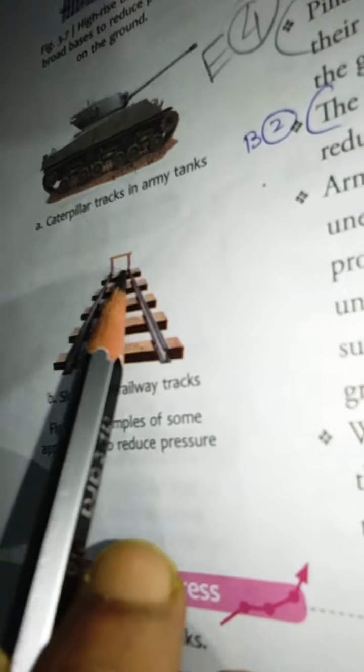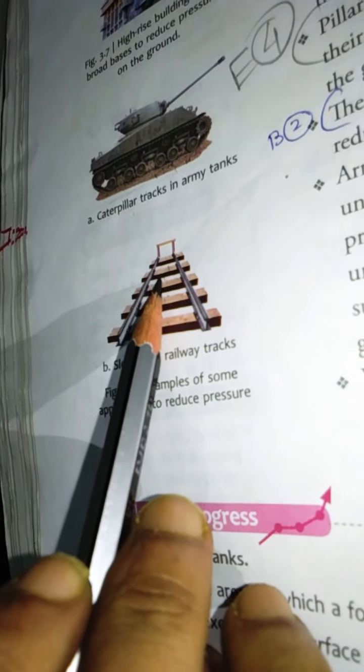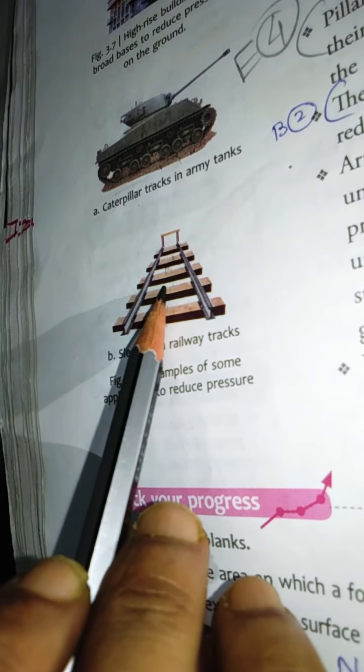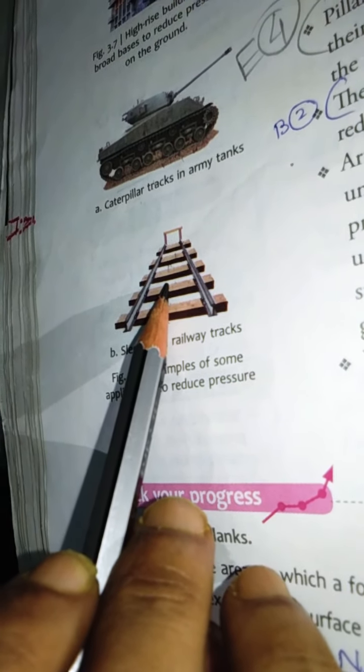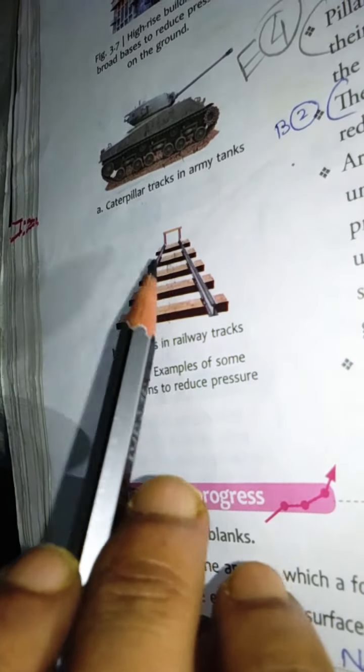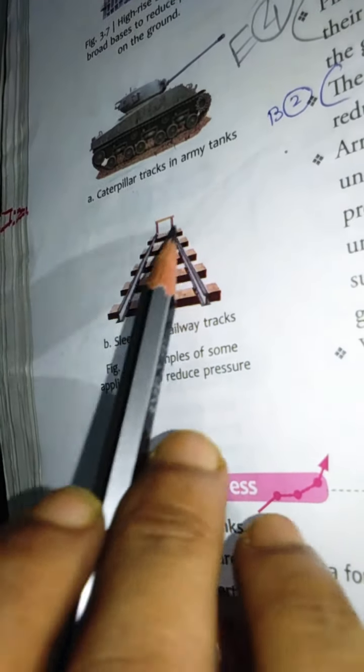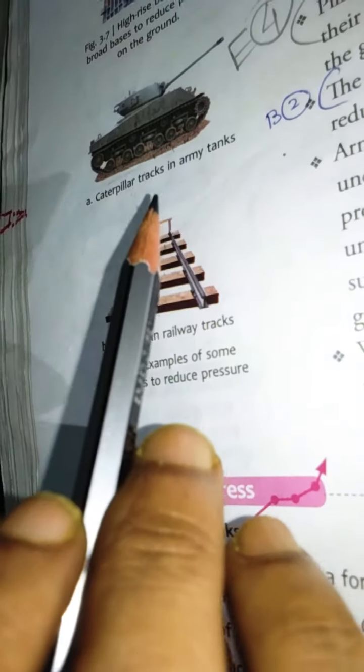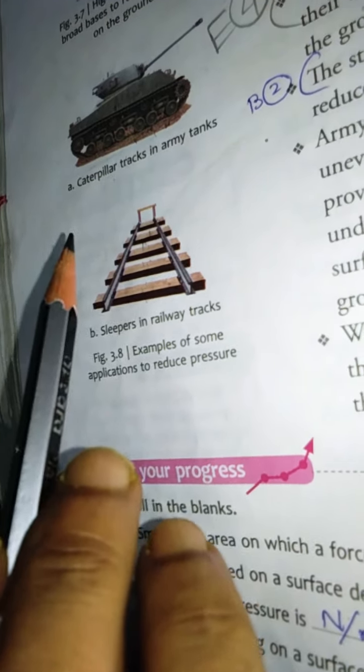And one more example you see. Wooden sleepers. These are the wooden sleepers. Wooden sleepers are placed below the railway tracks. Why? Because their surface area is more. If the surface area is more, the pressure exerted by the tracks when the train comes over it will be less.